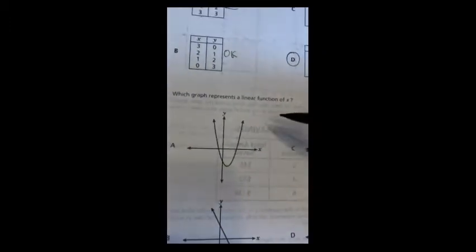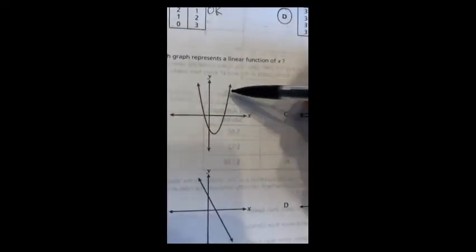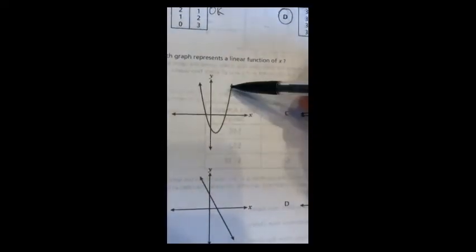Okay, here we go. Same idea. We're evaluating to see if these graphs are functions. Now remember, when we look at a graph to evaluate if it's a function, the same rules apply, but the way to visually see it is the vertical line test. Vertical line goes up and down. Here I have what's called a parabola.